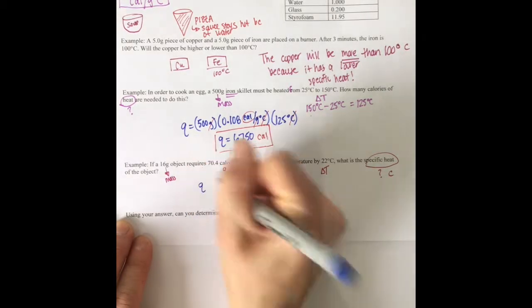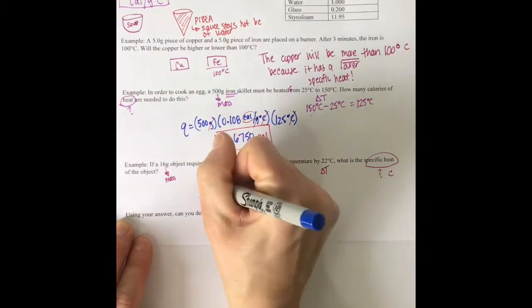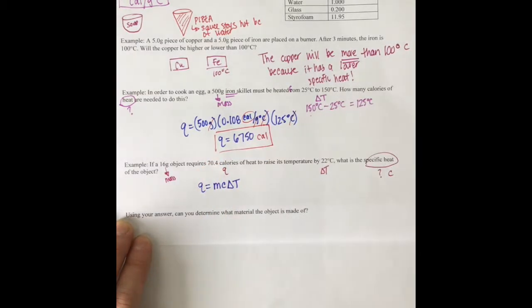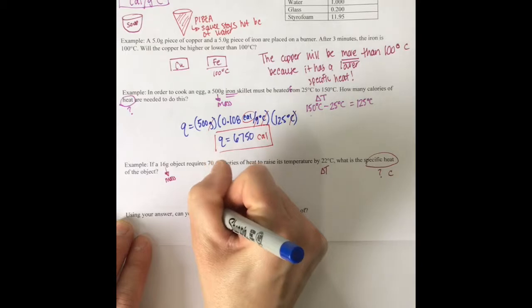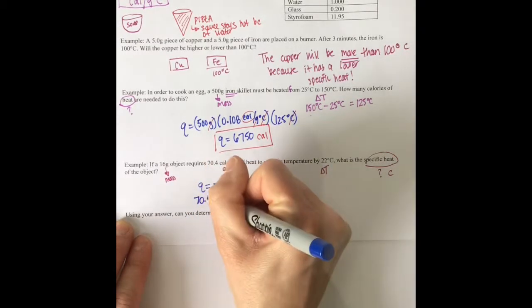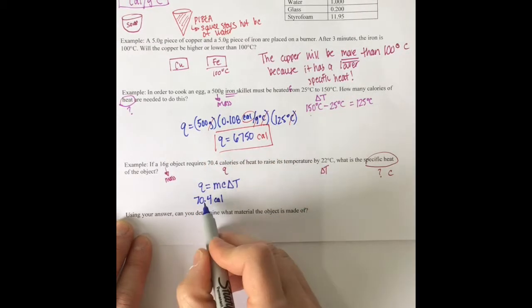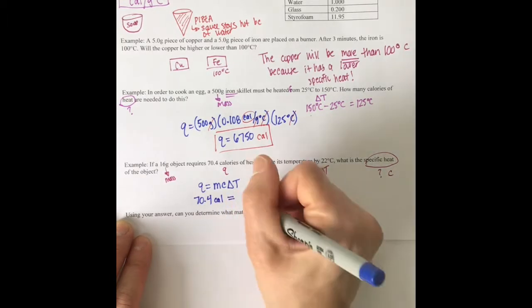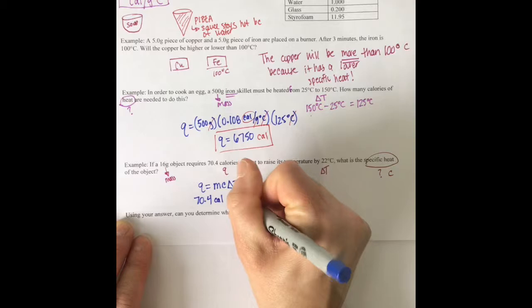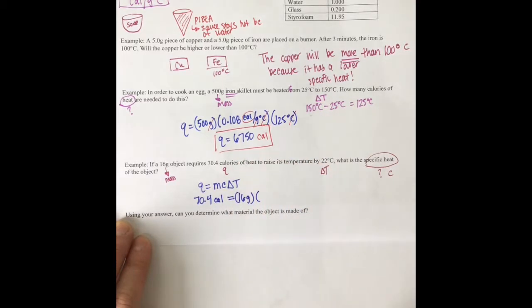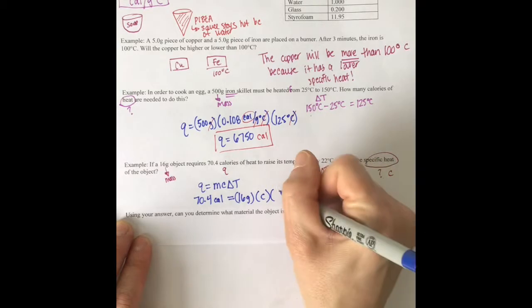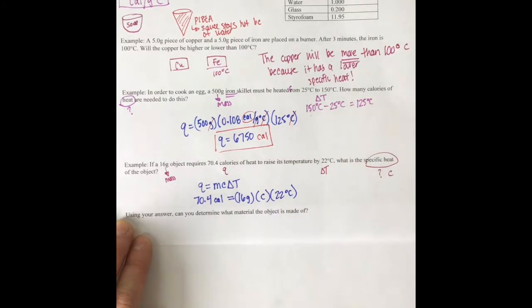Let's write out our heat equation since we can't see it up here on my paper. Q equals MC delta T. We can start plugging in what we know. The heat, 70.4 calories, is equal to the mass times, we don't know C, but we do know the change in temperature. Okay.